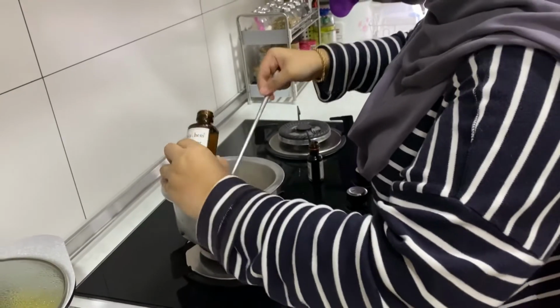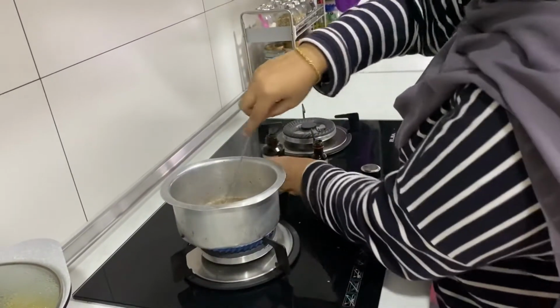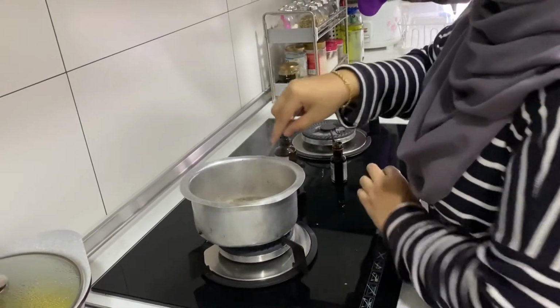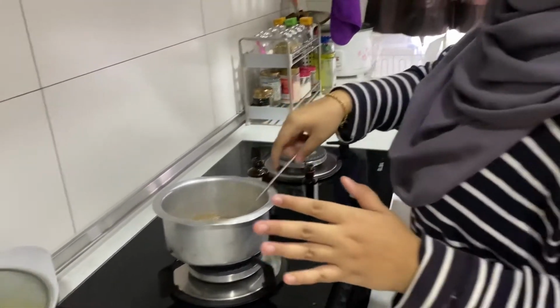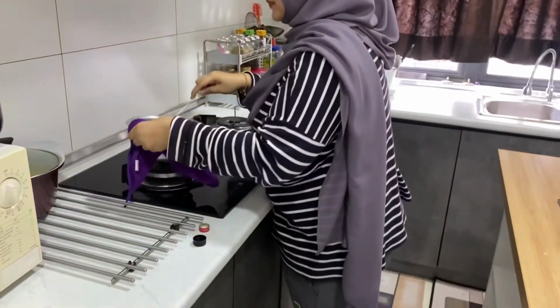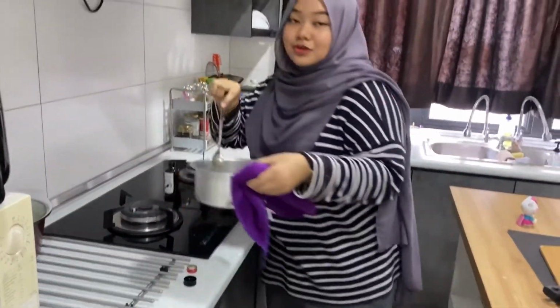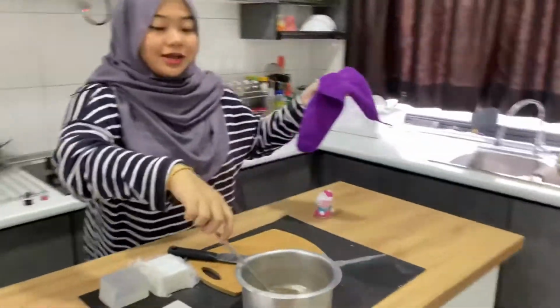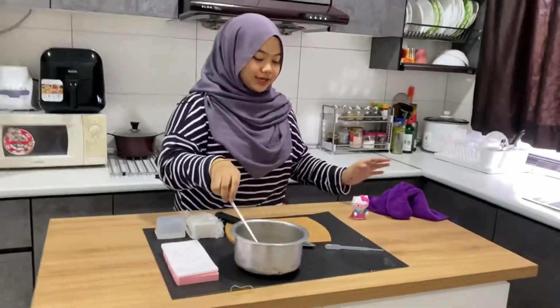You can put this in while smelling it. If you think that it's already strong, then you can stop. Or if you think that it's not enough, you can add more. And now it's already fully melted. Take a piece of cloth, as you don't want to burn your hands, and put it somewhere to let it cool for a second.